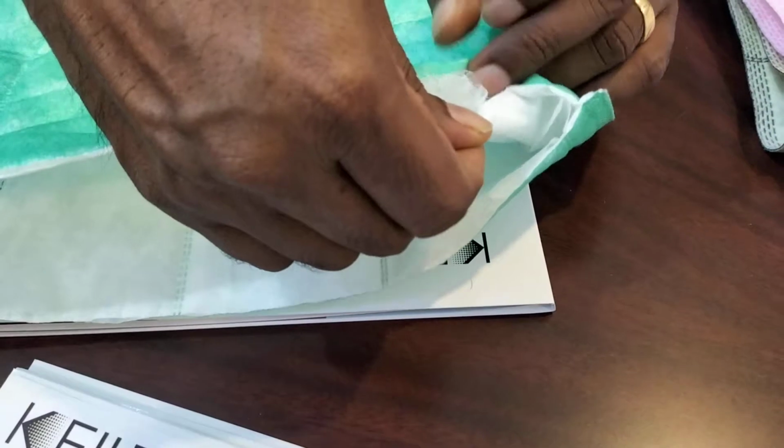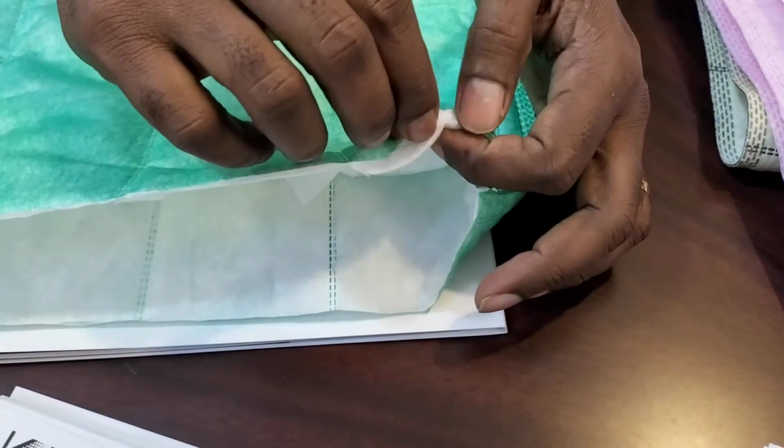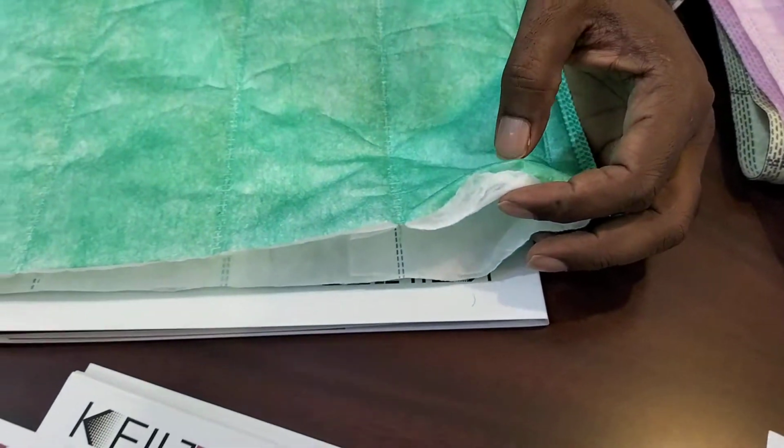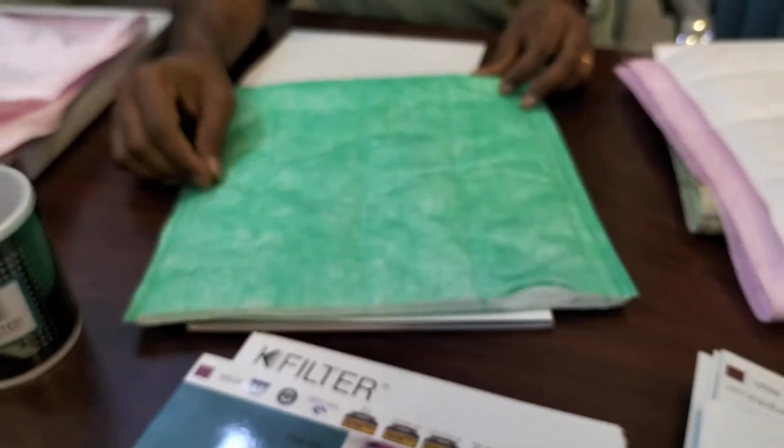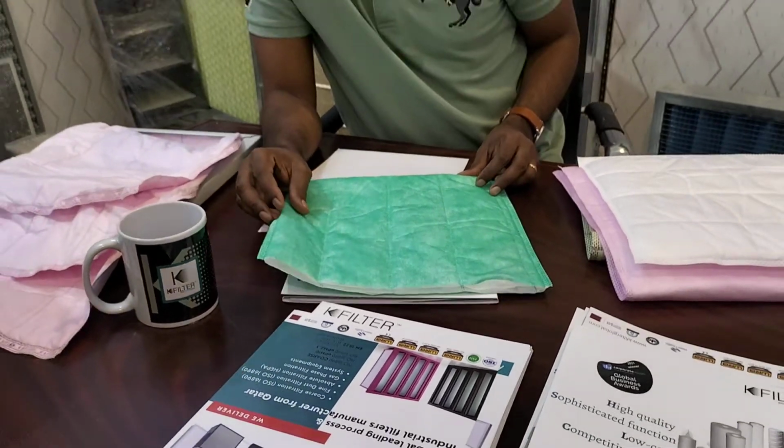Inside there is a media called synthetic fiber, with two outer supporting layers. This is for the ISO 16890 ePM classifications, available in ePM 10, and 3 micron and 5 micron classifications. It depends on your indoor air quality, how you classify your indoor air quality. Some areas only use F5, or the ePM 10 filters. 10, 5 and 3 micron classes are available for this kind of filter.